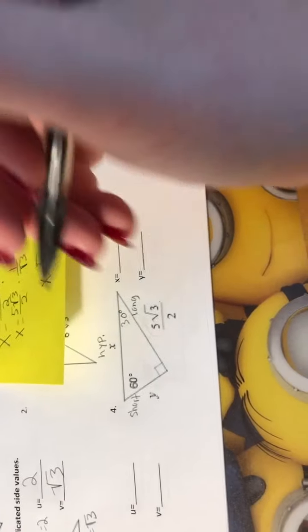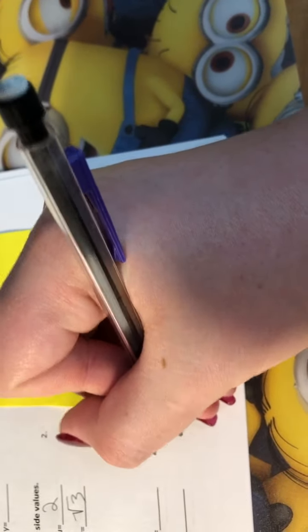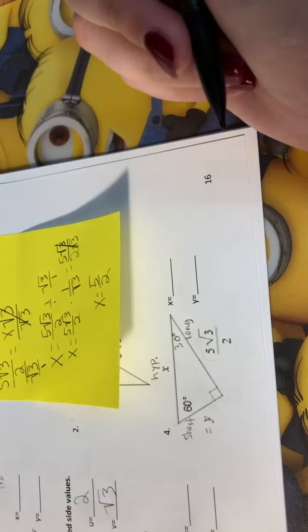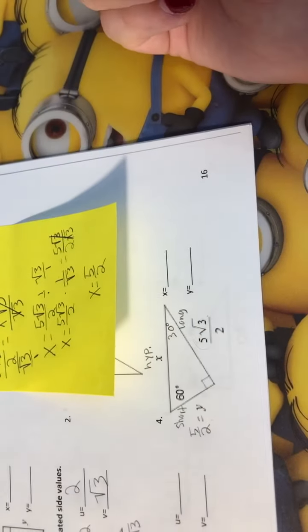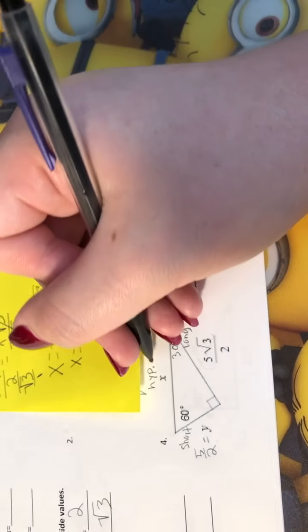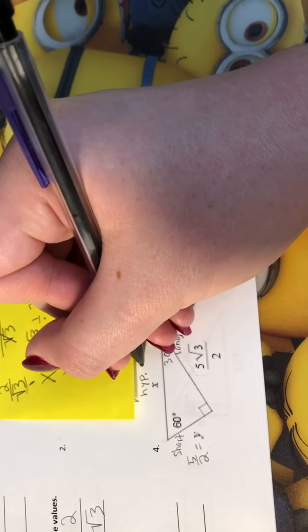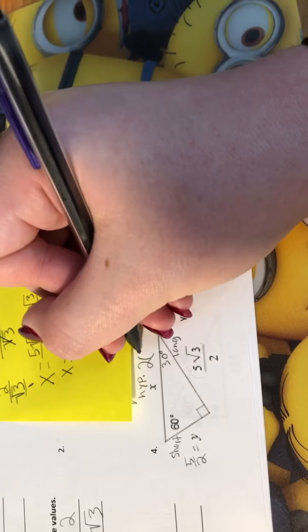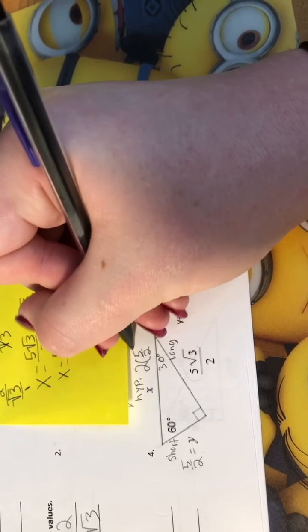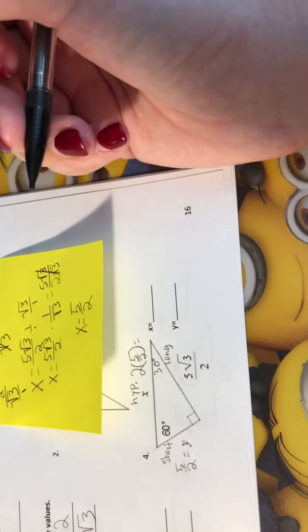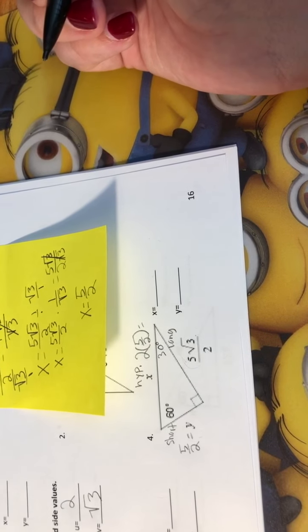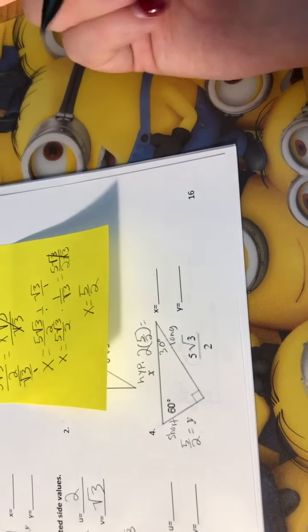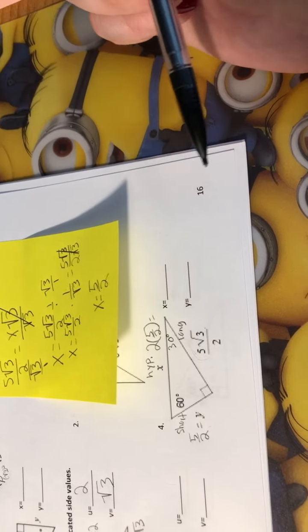So down here, my short side would be 5 divided by 2. Now my hypotenuse is 2 times my short side, which is 2 times 5 over 2. Now either you can put this in the calculator, or you can use the knowledge that you have of fractions, and it's similar to what we did up here on the sticky note.